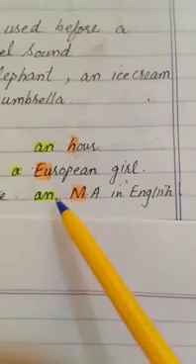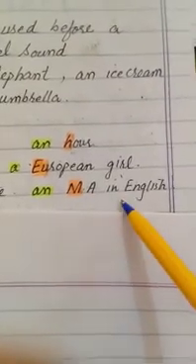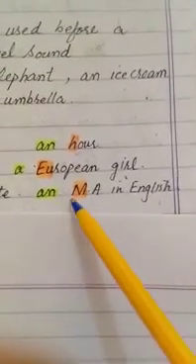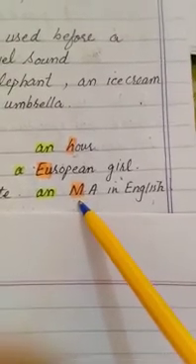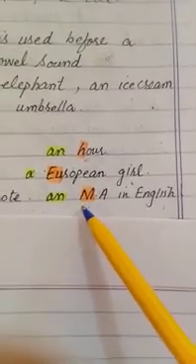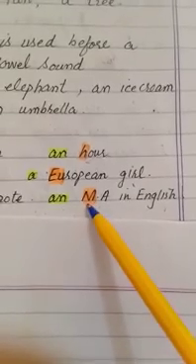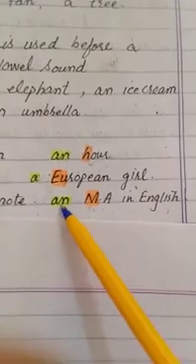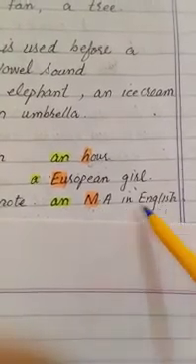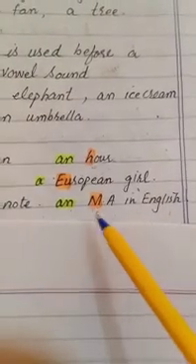In this example, an MA in English. M is a consonant alphabet, but when we pronounce M, it starts with a vowel sound. That's why it is always written an MA in English, because M is producing a vowel sound.